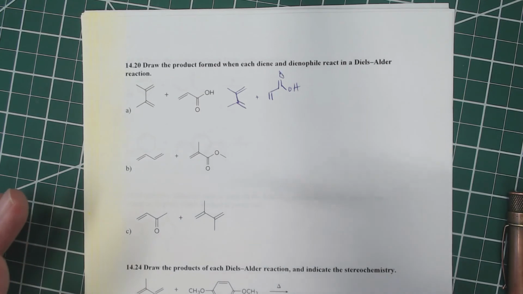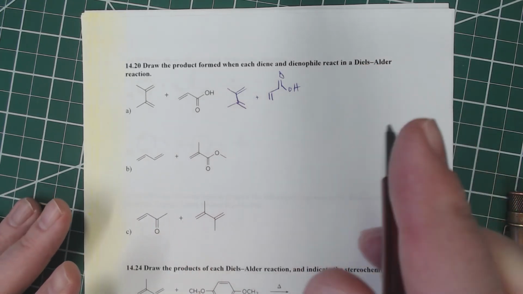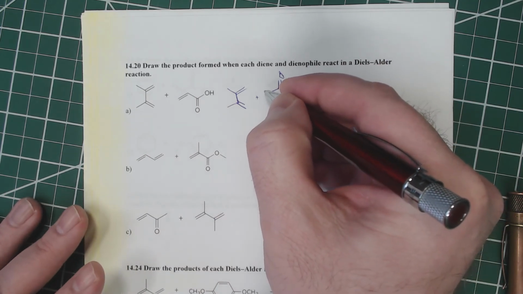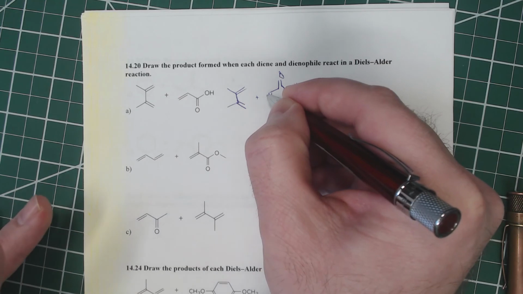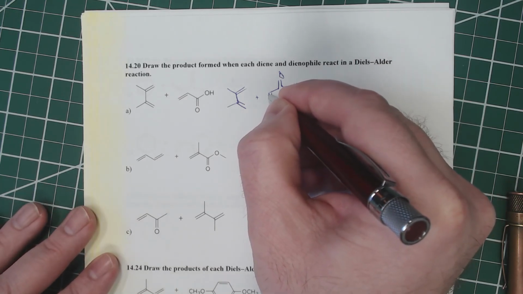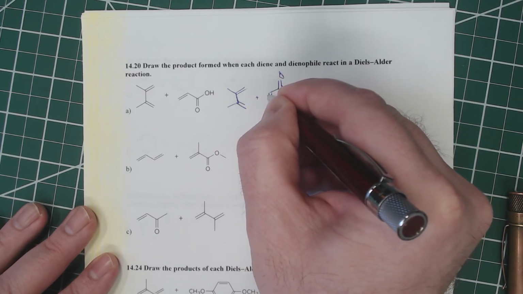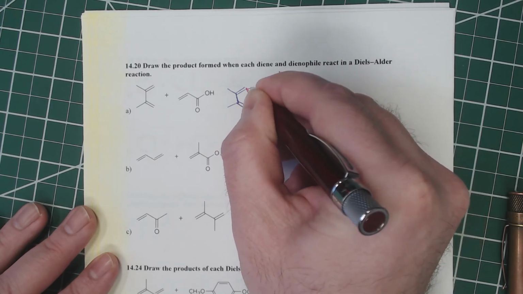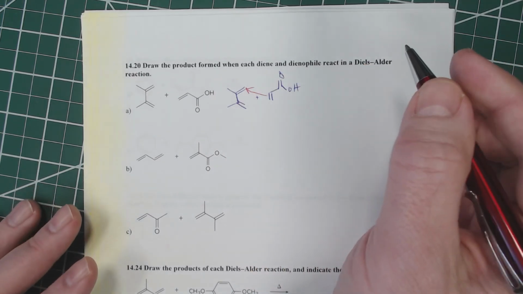Now, if you're just trying to draw the product, this one didn't specify that we needed the arrows, but I'm going to do the arrows because I do want you to know how to do the curved arrows. Anytime you do a mechanism, you need to show the curved arrows. So we're going to go from this pi bond, and we're going to make a new bond with this carbon. So I'm going to go from this pi bond to that carbon. I didn't curve that arrow very much, but I forgive myself.